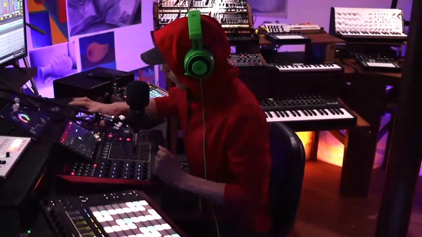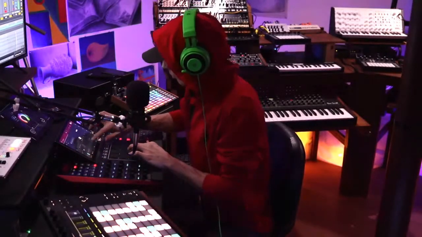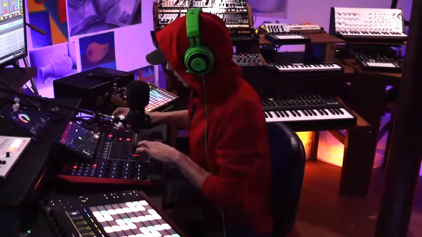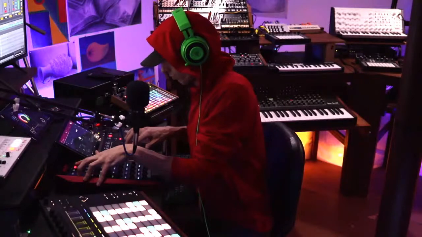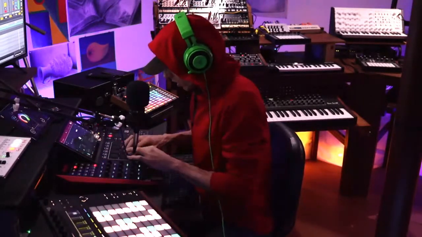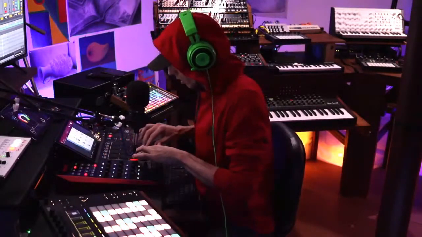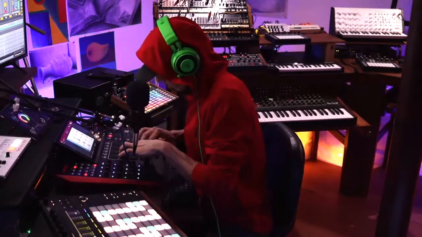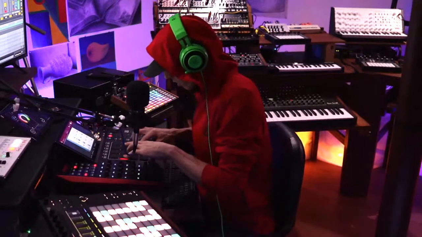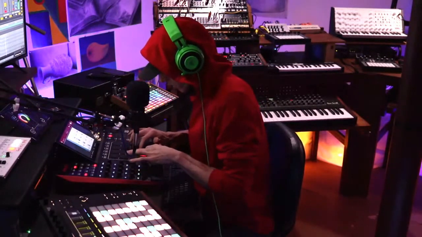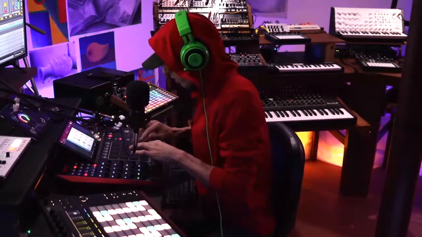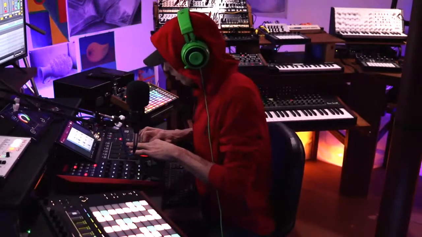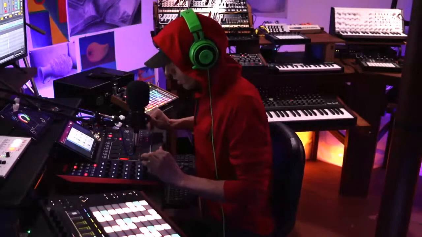Now let's add a bass line from the X. Adjust it some.